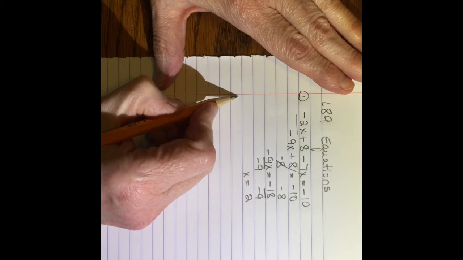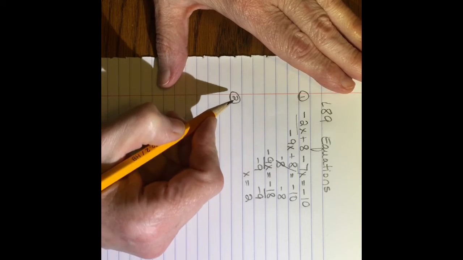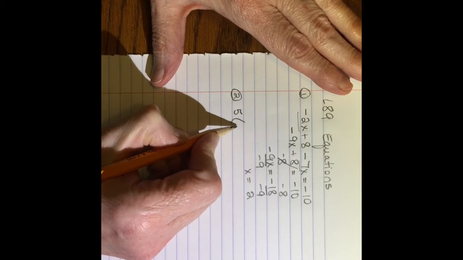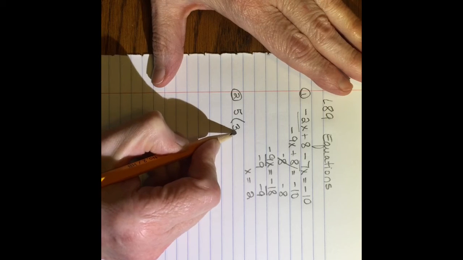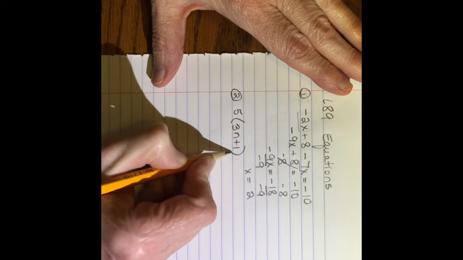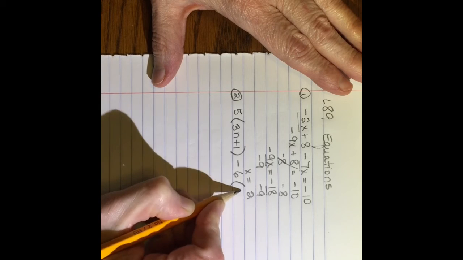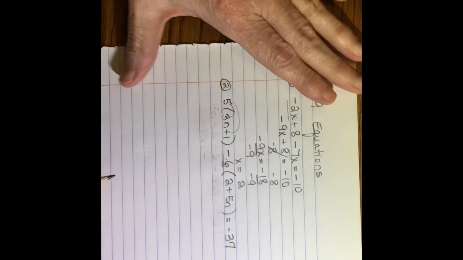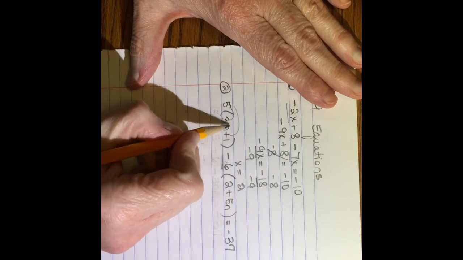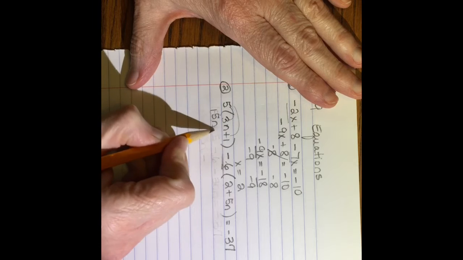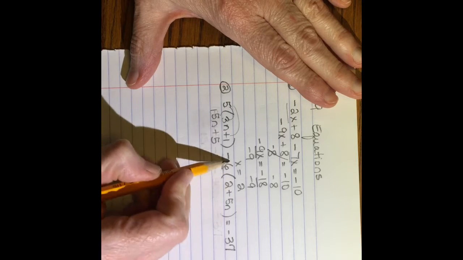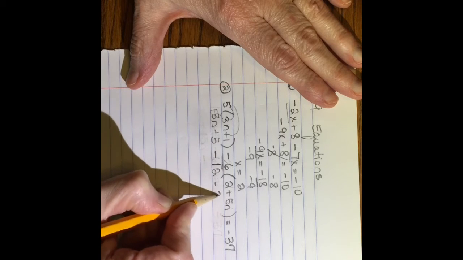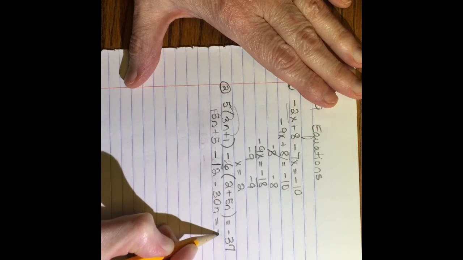Let's do one with parentheses, but I'm going to do one a little more involved than what we're used to and do two sets of parentheses. Let's do 5 times 3n plus 1 minus 6 times 2 plus 5n is equal to negative 37. Okay, let's distribute. We've got two sets of parentheses. We've got 15n plus 5. Be careful as you distribute your negative 6. So you've got minus 12 minus 30n is equal to negative 37.